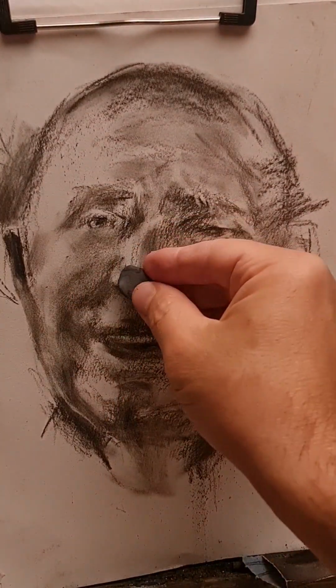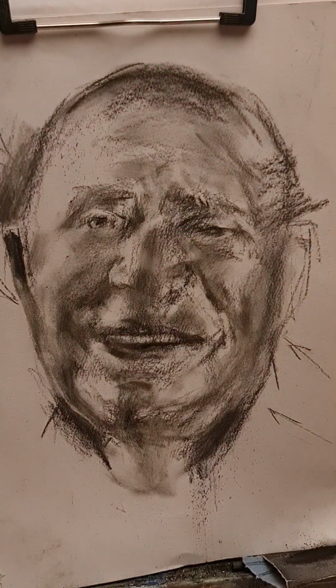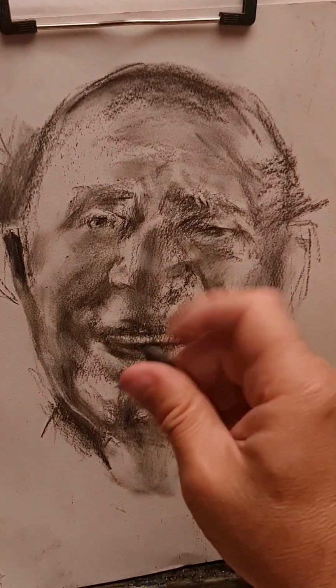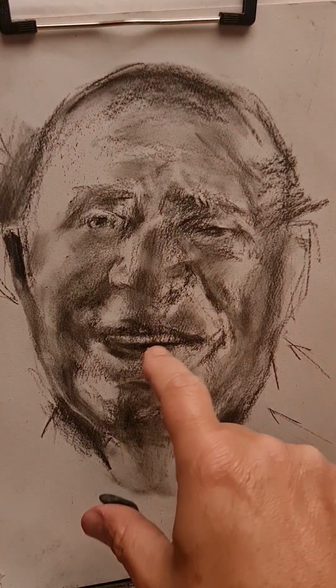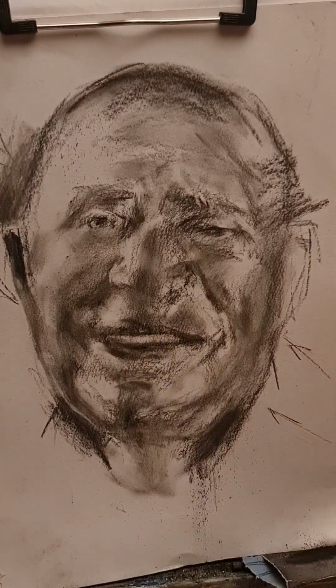And then you have a very, very light area here of the nostril. Clear my finger and then lit up all the teeth here.